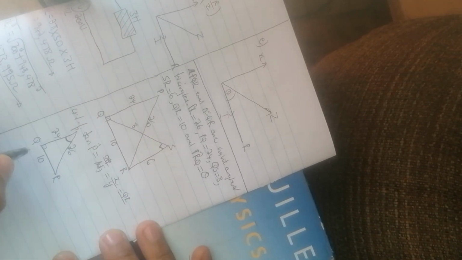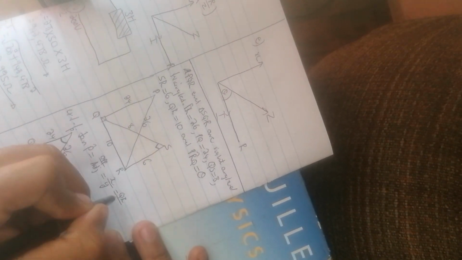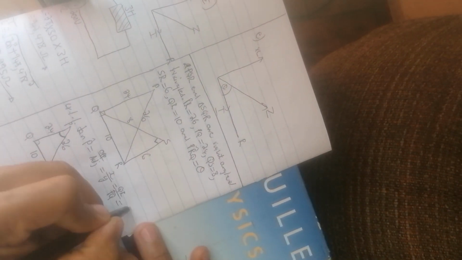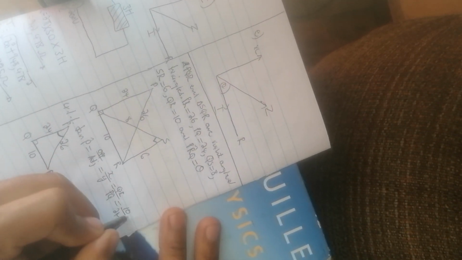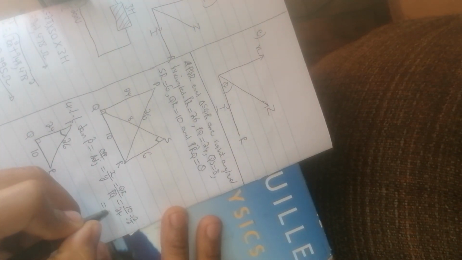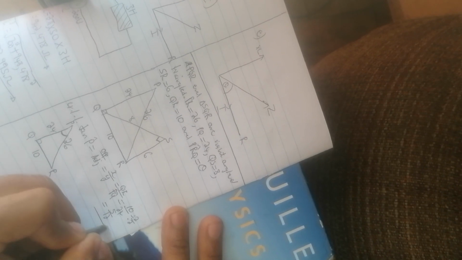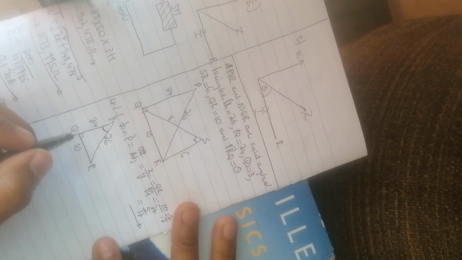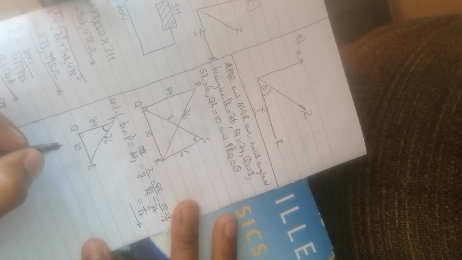It will be opposite, it's opposite QR, over the adjacent, it's PQ, which is 10 divided by 24. 2 can go into both of these without leaving any remainder. You will have 5 over 12. Okay, so we are fine. We have been able to find the tan of P in 4.1.1.